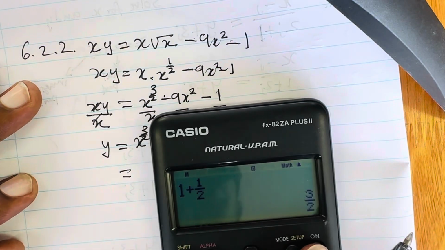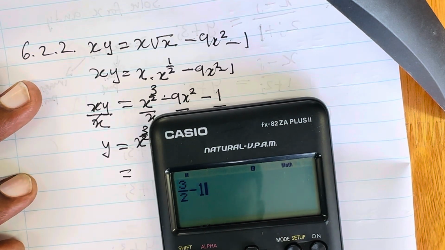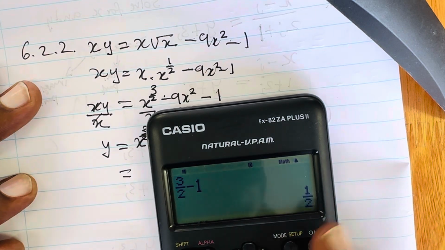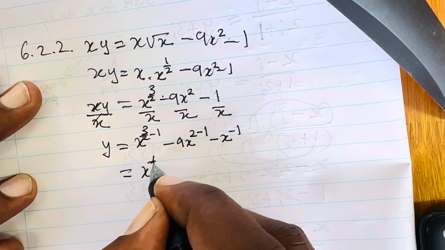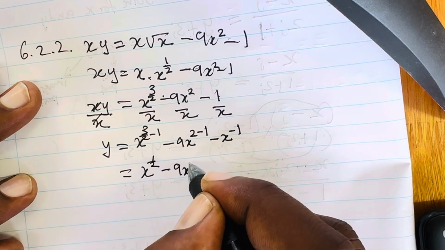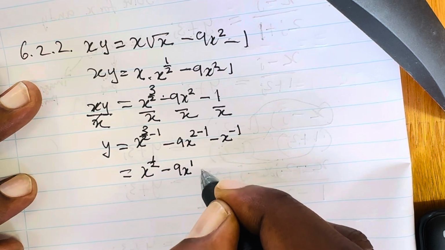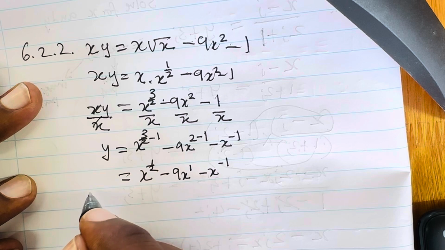Press it again. 3 divided by 2 minus 1 is 1 divided by 2. Be sure. So y is x raised to exponent of 1 divided by 2 minus 9x raised to exponent of 1 minus x raised to exponent of negative 1. So now we can start differentiating.